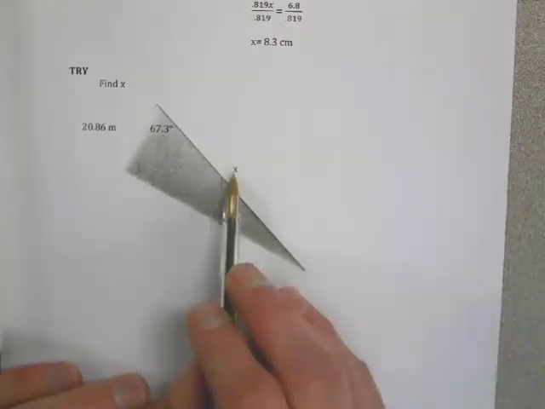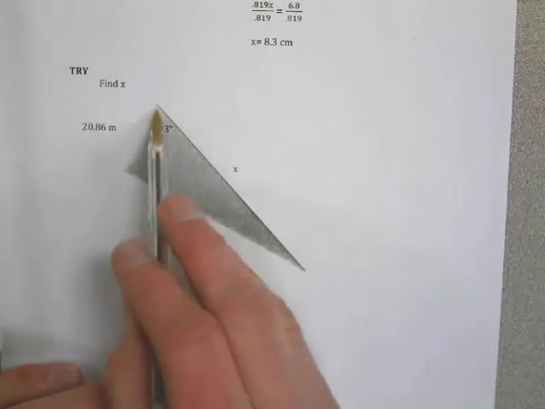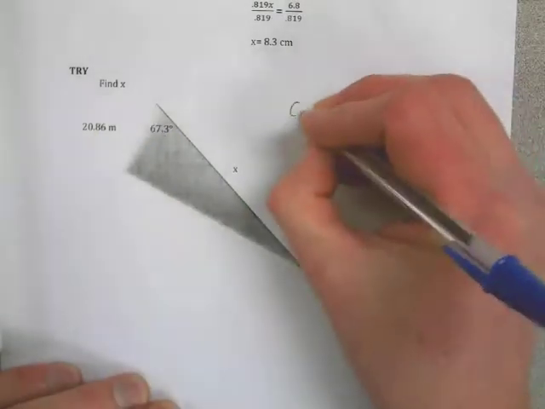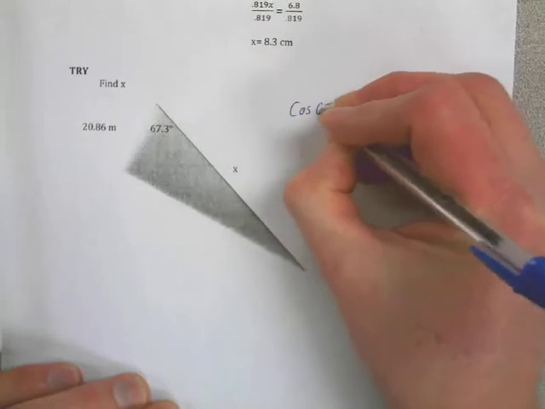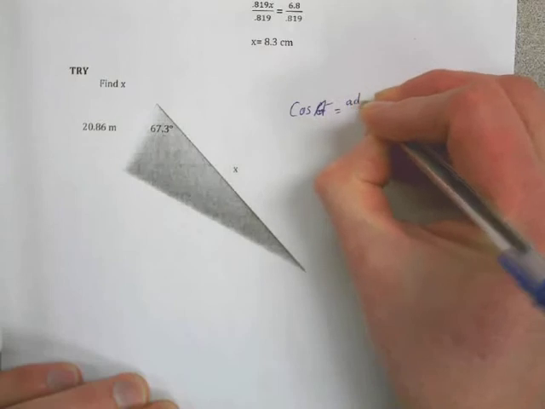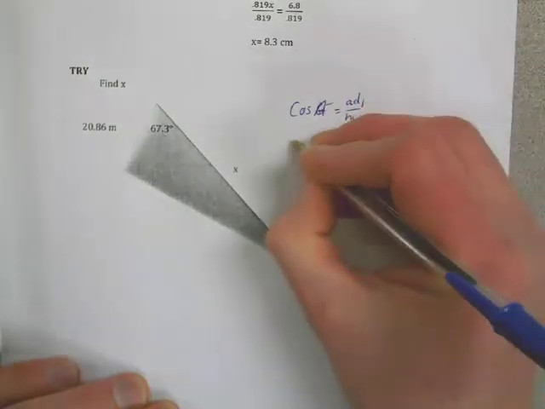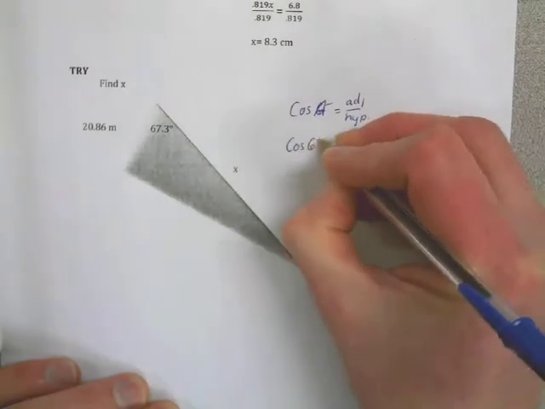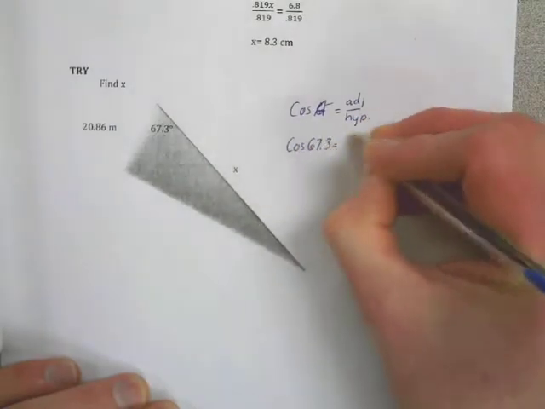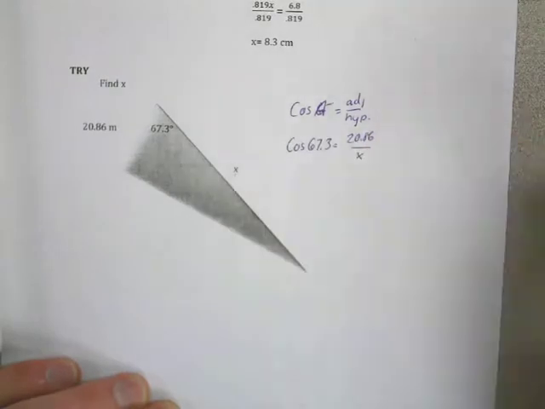So, I've got to find this side here. I take a look: I have this angle and this side. That side is adjacent, so that tells me I'm going to use cos. Cos A is equal to adjacent over hypotenuse. Plug in what I know. Cos 67.3, adjacent is 20.86, and hypotenuse is x, which I do not know.